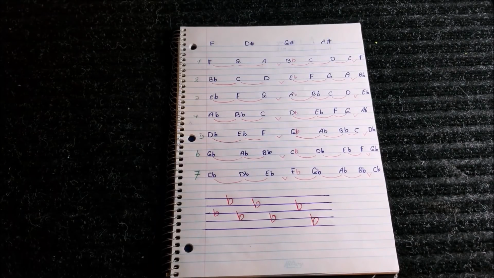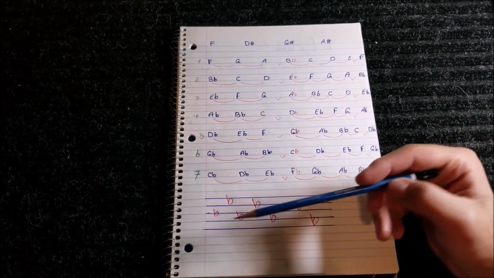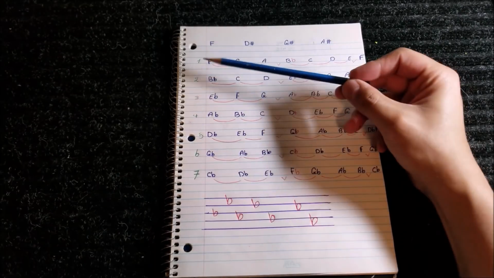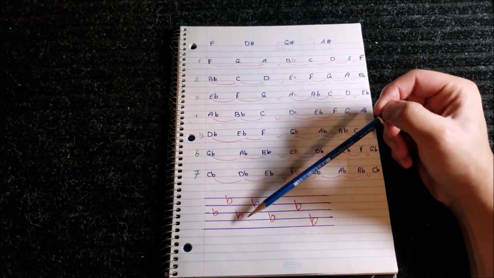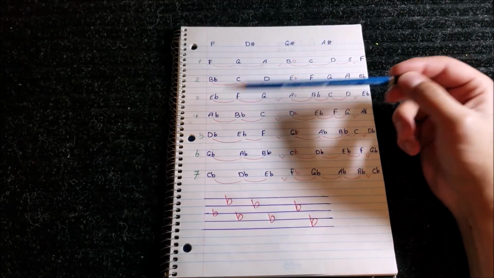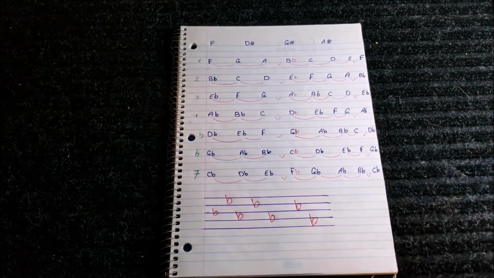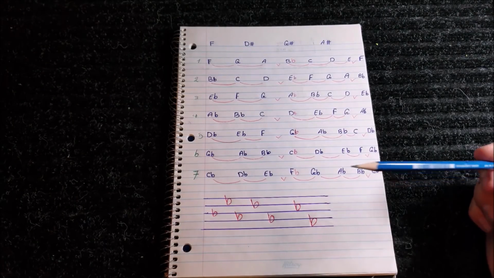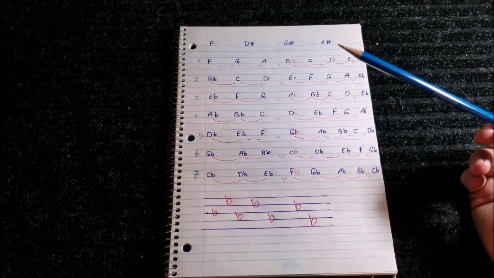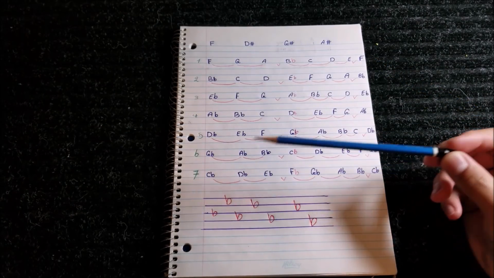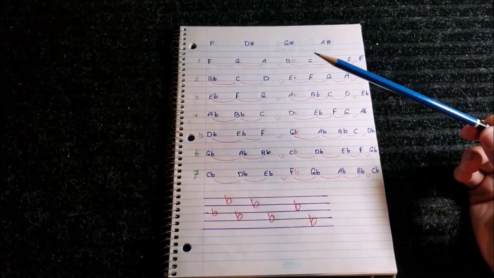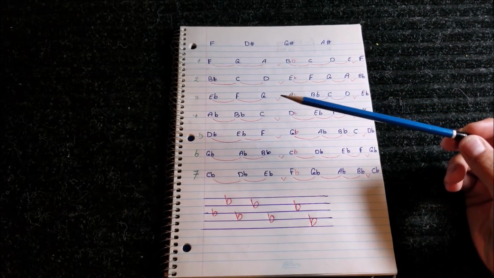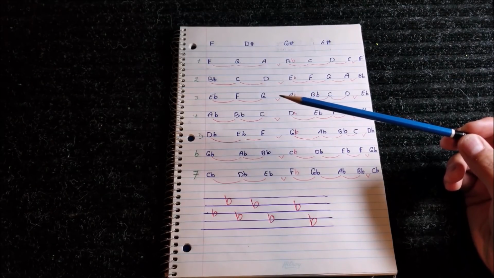Same thing happens with the flats, but with a little difference. You still have this shape, which tells you the name of the key you're in, starting from F major, B flat major, E flat major, A flat major, D flat, G flat, and C flat. Now, the note that is flattened is the name of the next key, plus the notes that were flattened prior to the current key.